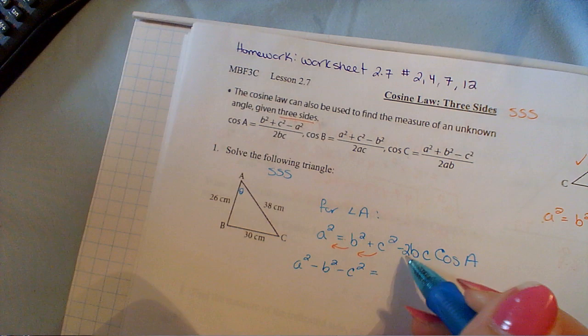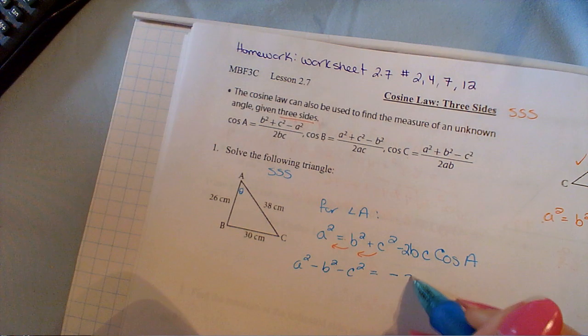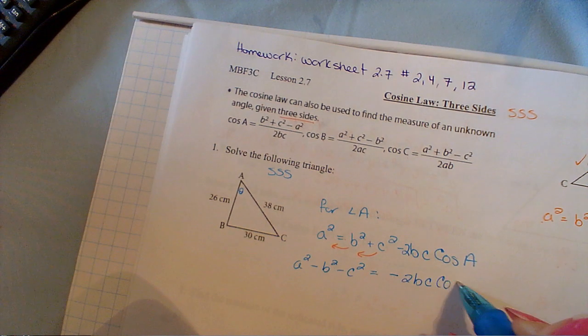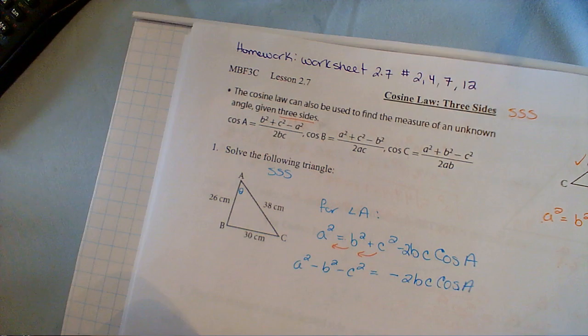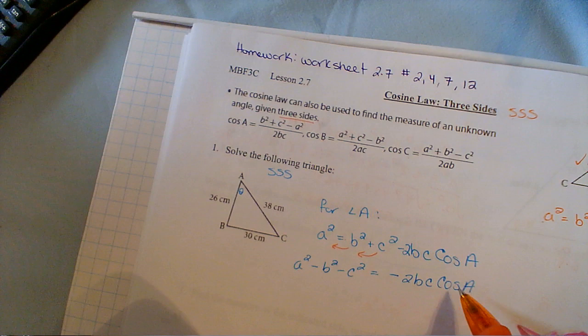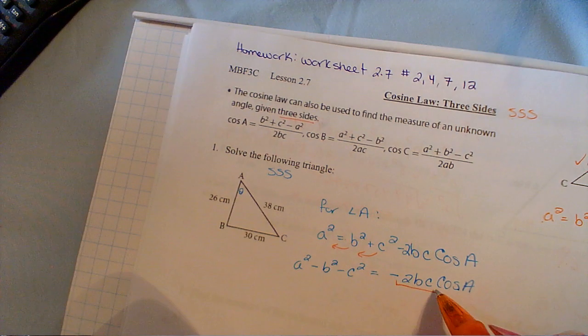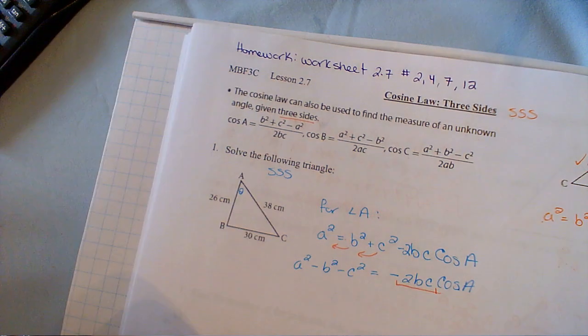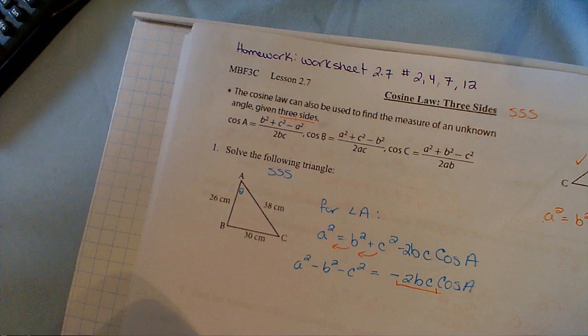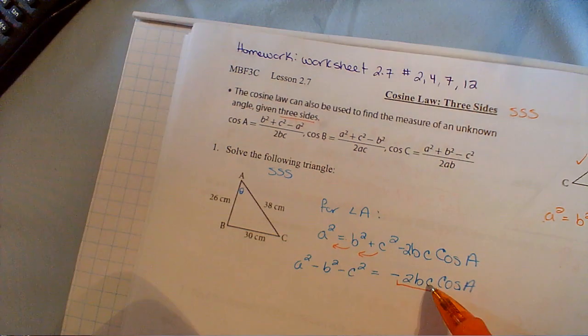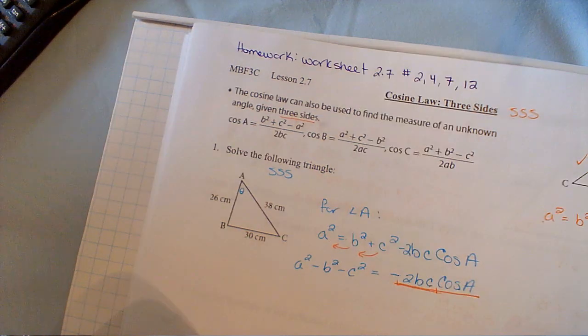And what you're left with is negative 2 times b times c times cos A. Now the next thing you're going to kick out is the negative 2bc part. We don't want that part because we're just trying to isolate and get to the angle. What's happening between the c and the cos is multiplying, and the way to get rid of that is through division.